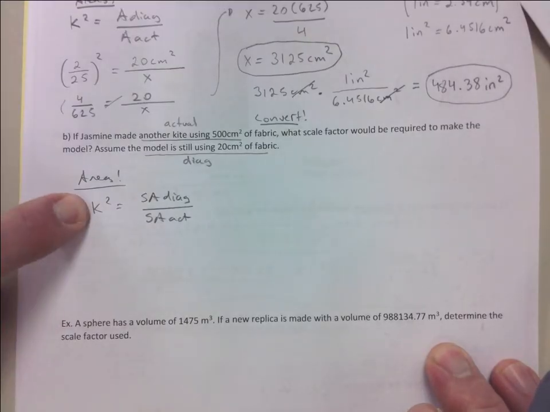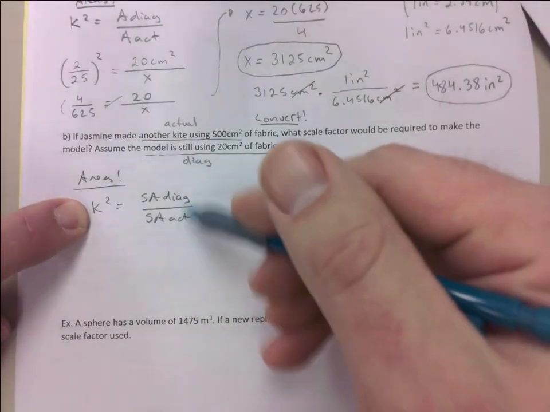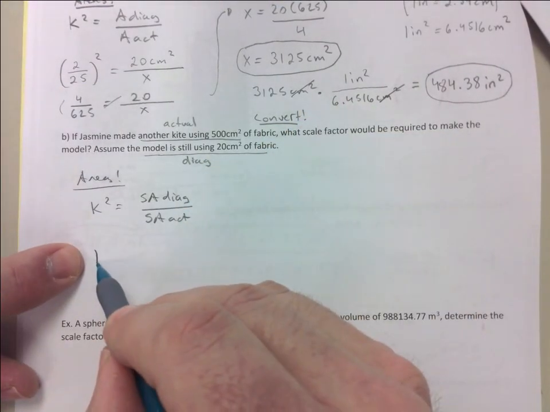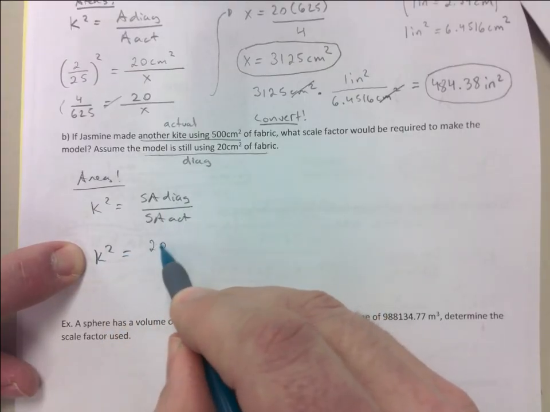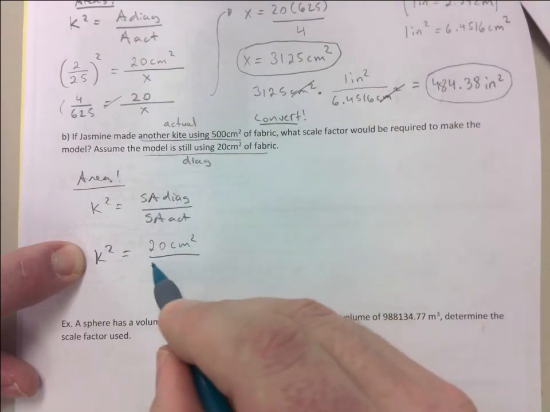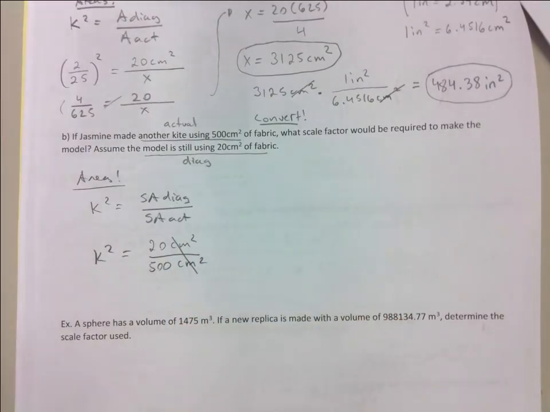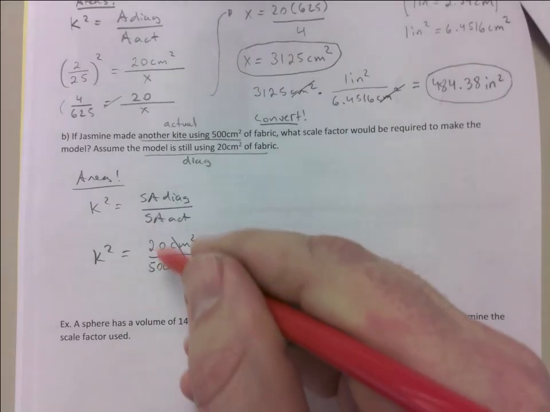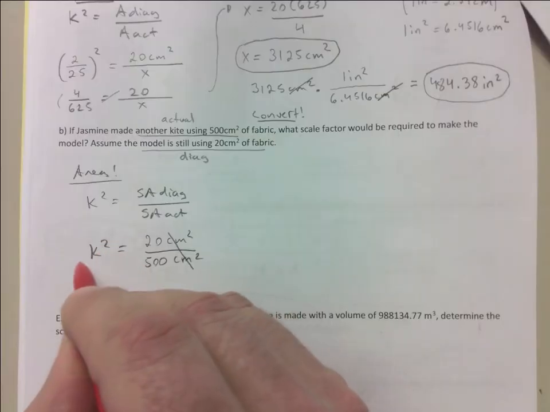It's asking us for the scale factor, so we don't know it. We don't know how these are related. So we leave it, k squared. Surface area of the diagram is 20 centimeters squared. Surface area of the actual is 500 centimeters squared, which is perfect. We want that to cancel out. What do we do now? Square both sides. No. Square root, because your goal is to get rid of that squared.